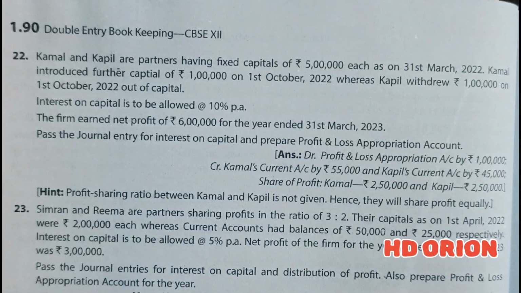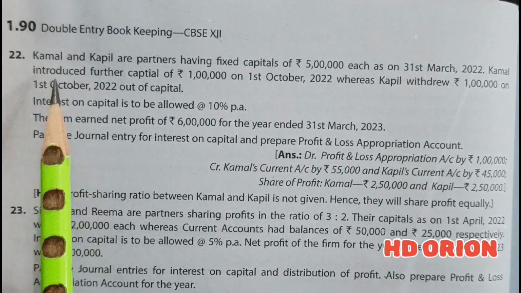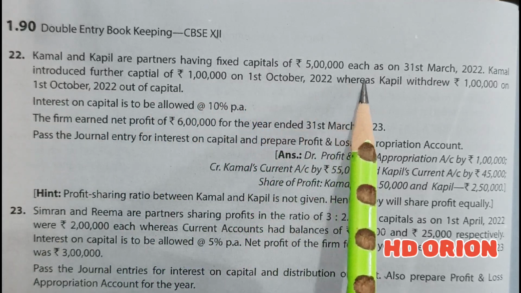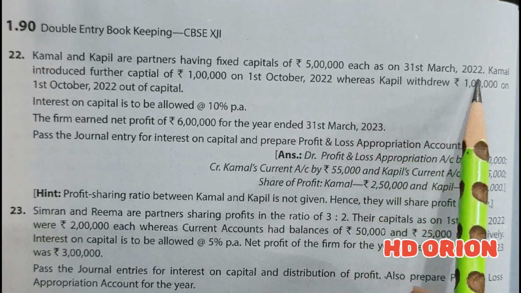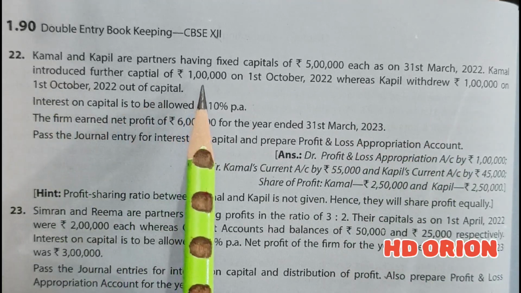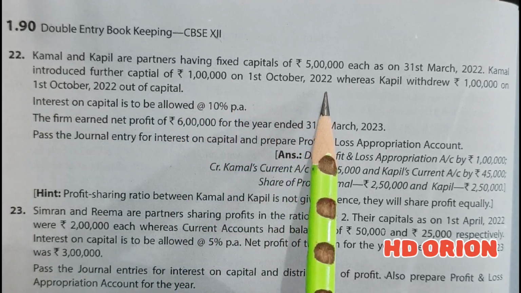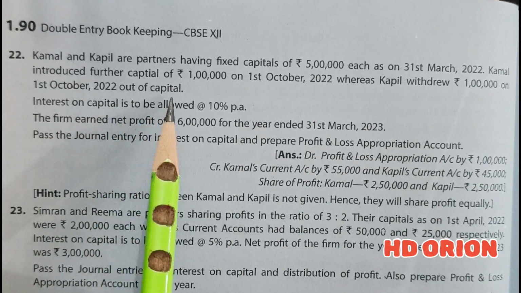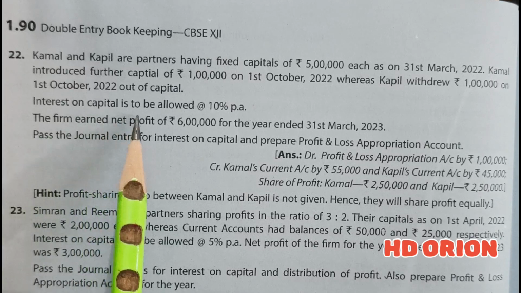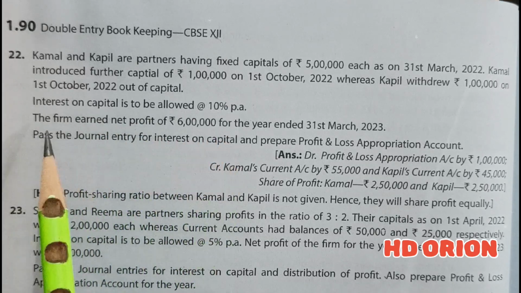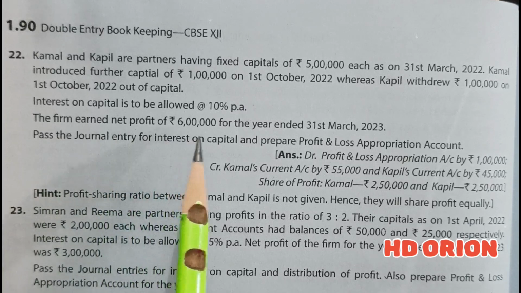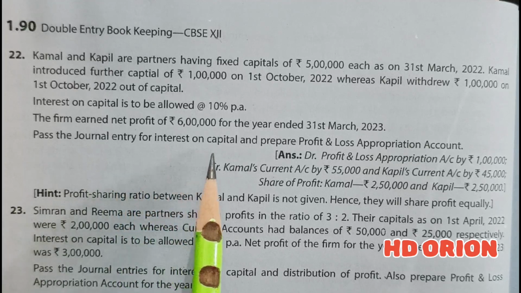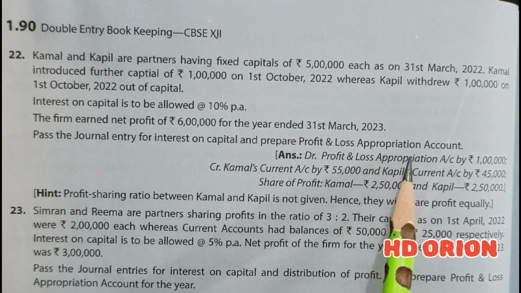Now let us see question number 22. Kamal and Kapil are partners sharing fixed capital of rupees 5 lakh each as on 31st March 2022. Kamal introduced further capital of rupees 1 lakh on 1st October 2022, whereas Kapil withdrew rupees 1 lakh on 1st October 2022 out of capital. Interest on capital is to be allowed at the rate of 10% per annum. The firm earned net profit of rupees 6 lakh for the year ended 31st March 2023. Pass the journal entry for interest on capital and prepare profit and loss appropriation account.